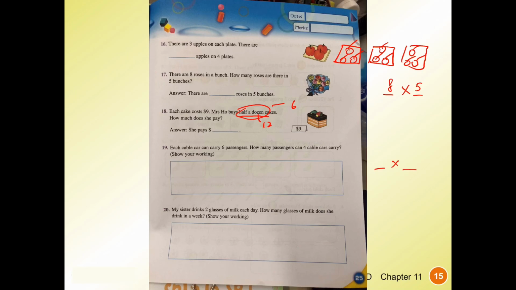So once again, remember the number on the left is the number of items in each group, and the number on the right would be the number of groups.